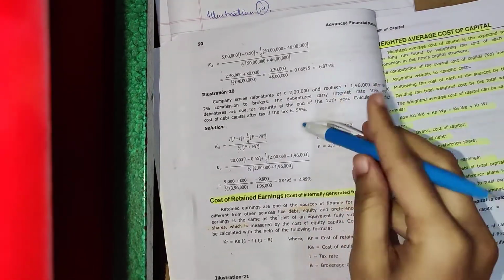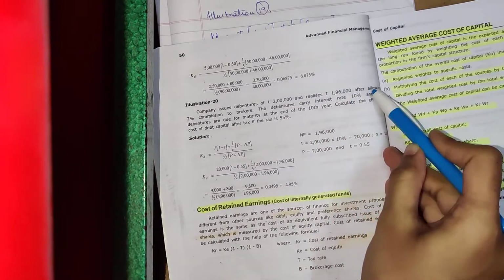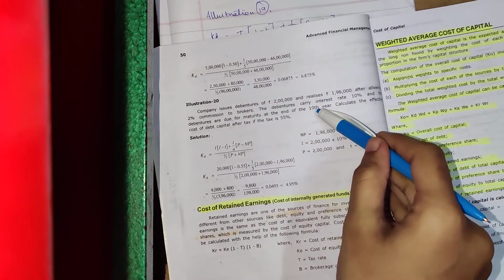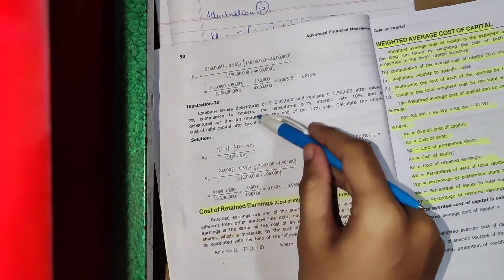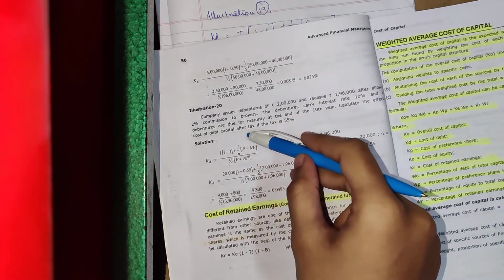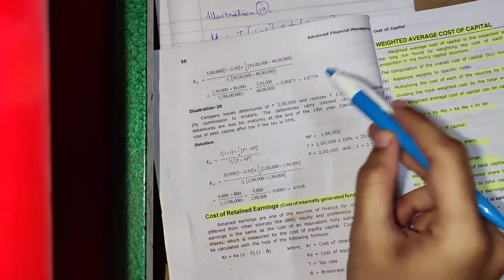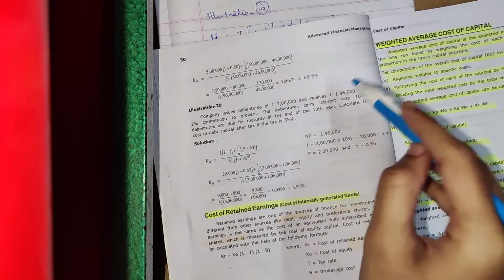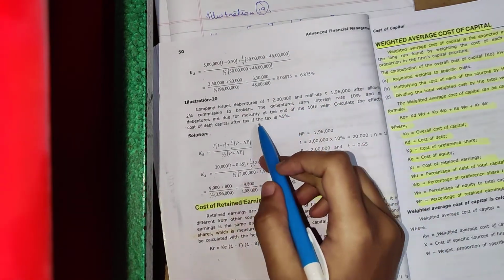Next illustration, which says a company issues debentures of 2 lakhs and realizes 1,96,000 after allowing 2% commission to the brokers. Here you have commission also. Debenture carries interest rate 10% and the debentures are due for maturity at the end of the 10th year. Calculate the effect of cost of debt capital after tax if the tax is 55%, and this is the solution. Now it is saying it is a redeemable debenture and it is asking you to calculate after tax, right? Because it is debentures which is carrying interest.